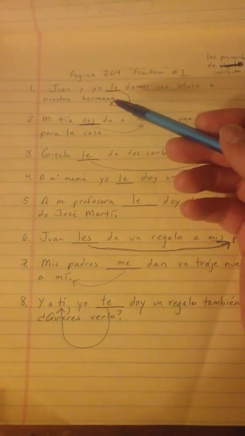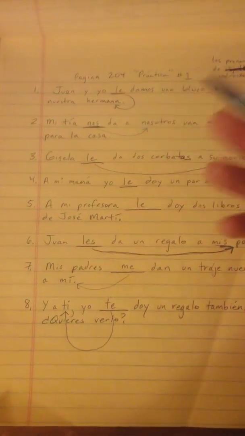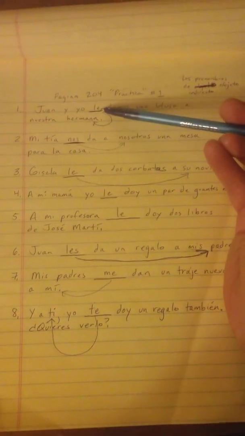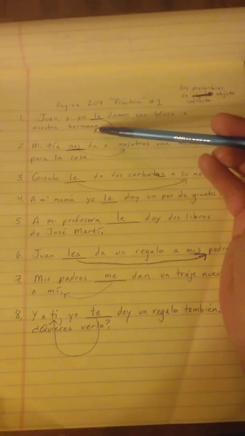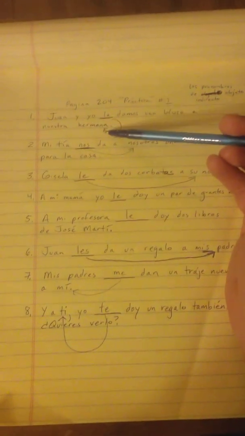The le refers to hermana. They repeat it in Spanish, right? Just to clarify so that it's obvious, to give emphasis. ¿A quién? A mi hermana, a nuestra hermana. So that's what le refers to. This is the indirect object pronoun, and this is the indirect object noun. Pronoun, noun. Pronoun, noun.